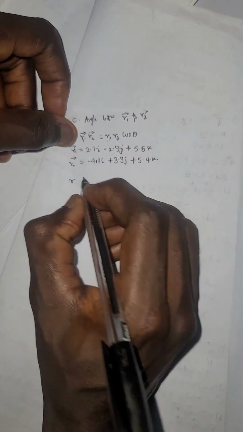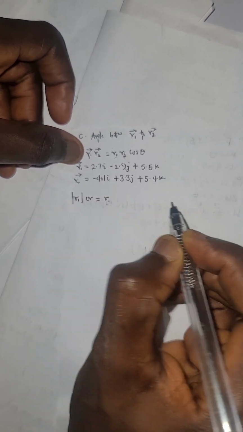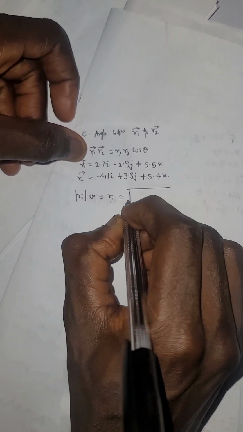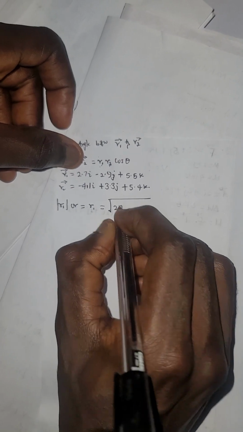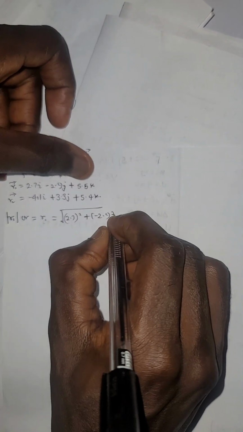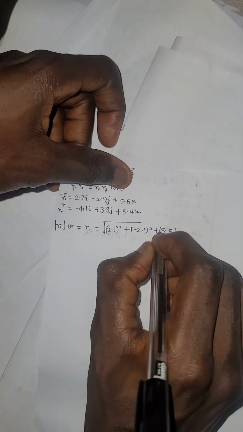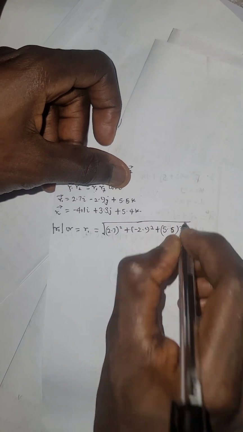Now to find the modulus of vector R1, which we normally call R1, it's going to be the square root of 2.7 squared plus minus 2.9 squared plus 5.5 squared.